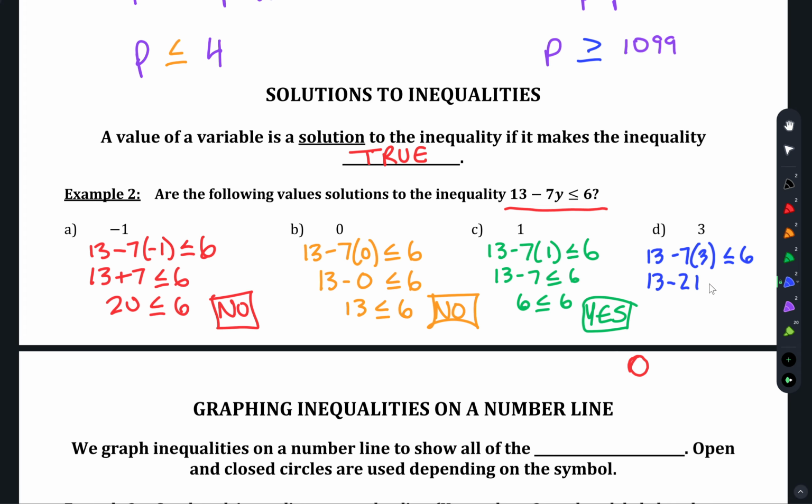13 minus 21 is less than or equal to 6, or -8 is less than or equal to 6. Again, that is true, so 3 is a solution to this inequality.